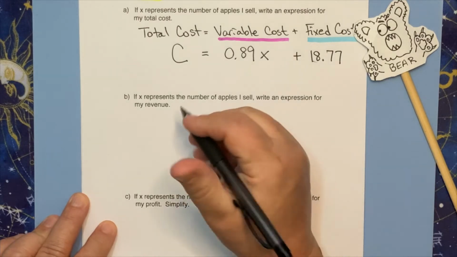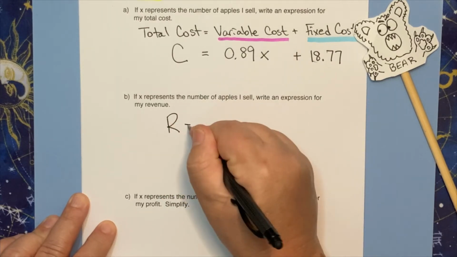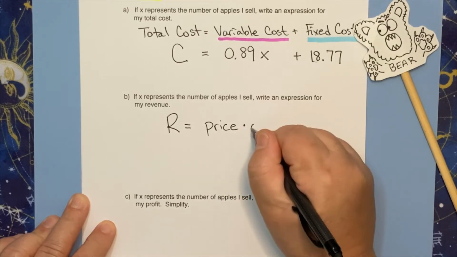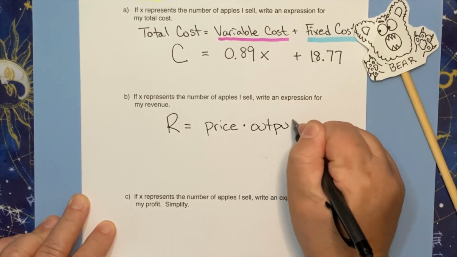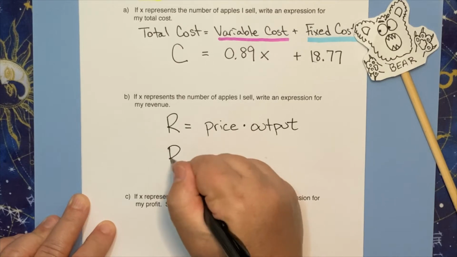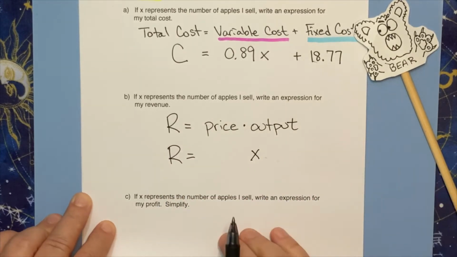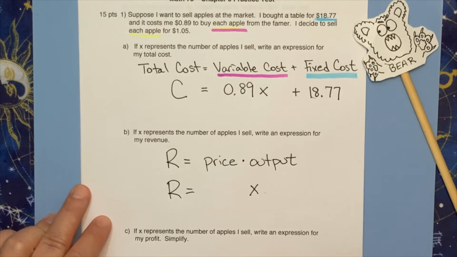Okay, so in this case, we have to remember that revenue is simply price times output. And in this case, our output is simply X, and then we have to go up and find the price.